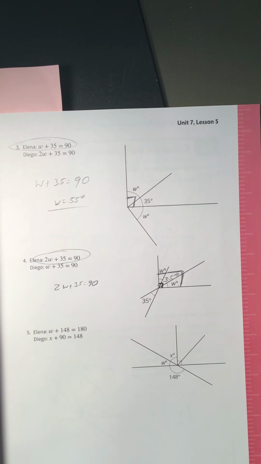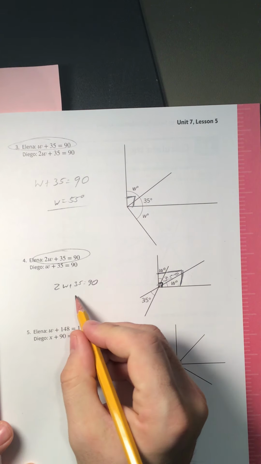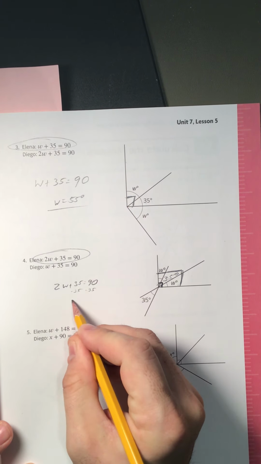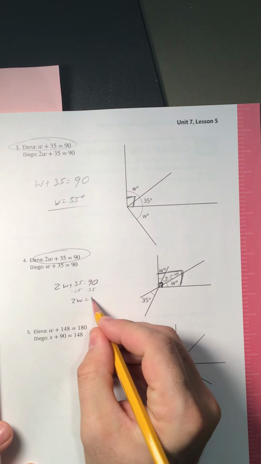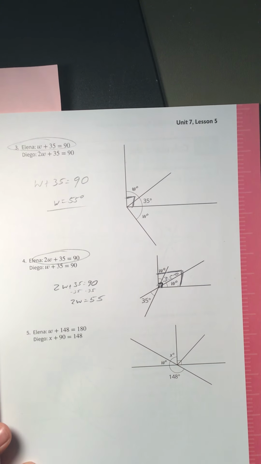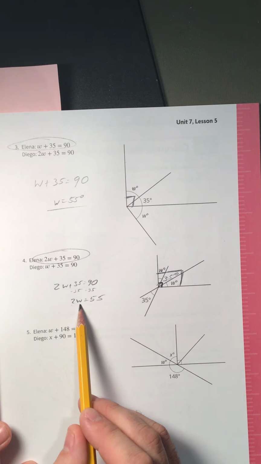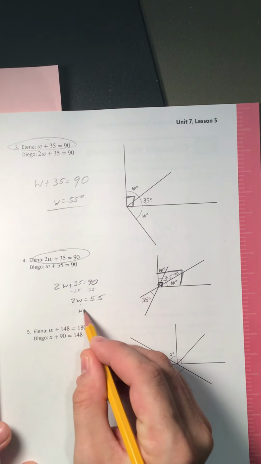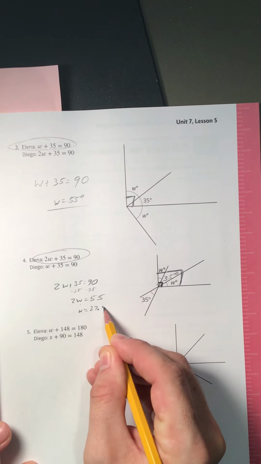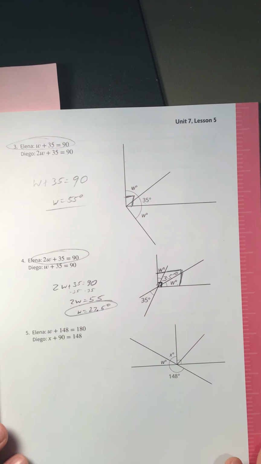Okay, so we got to figure out what w is. Again, you can trial and error. Subtract 35 from both sides, if you can't see it. And you get 2w equals 90 minus 35 is 55. So that's what 2w is. It wants to know what 1w is. So 2 times what is 55? Okay, again, if we can't see it, 2 times w, opposite is dividing by 2. 55 divided by 2 is 27 and a half degrees.